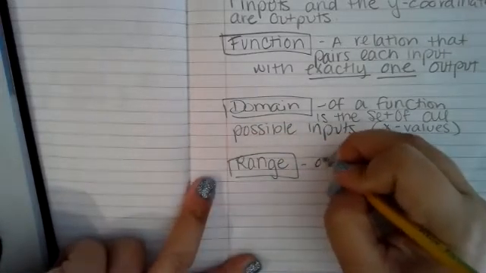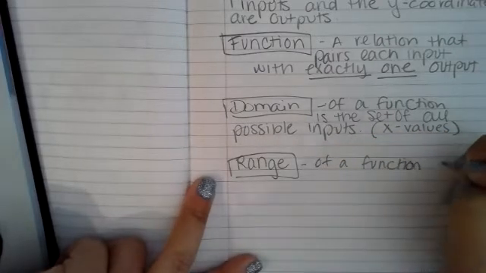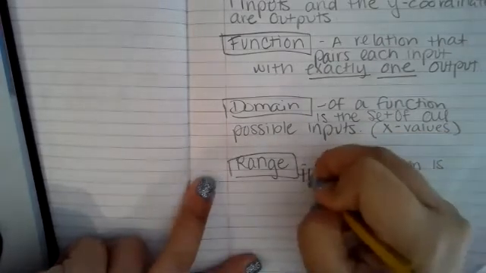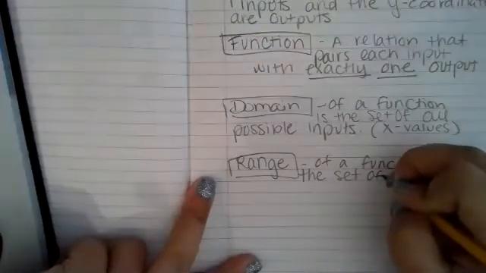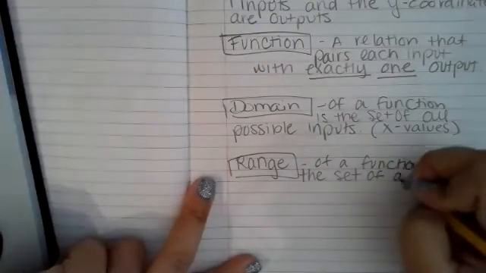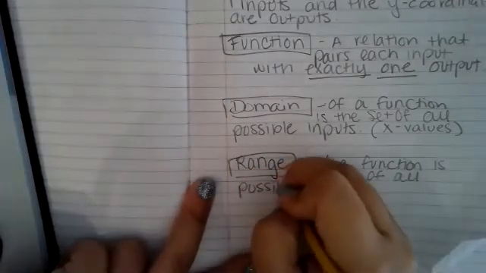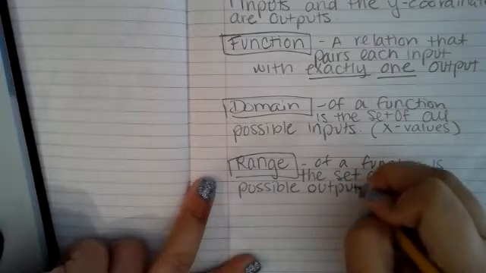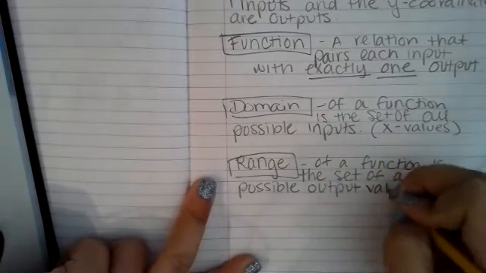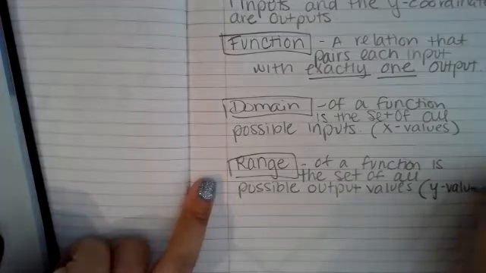So the range of a function is the set of all possible output values, and these are the y values.